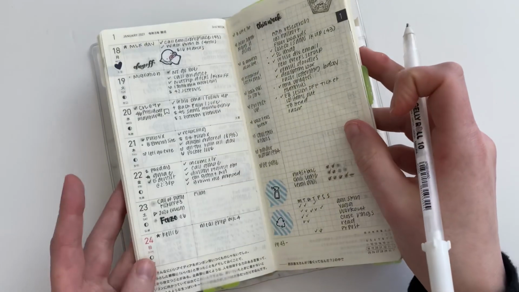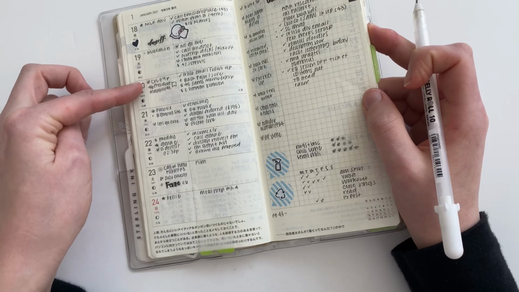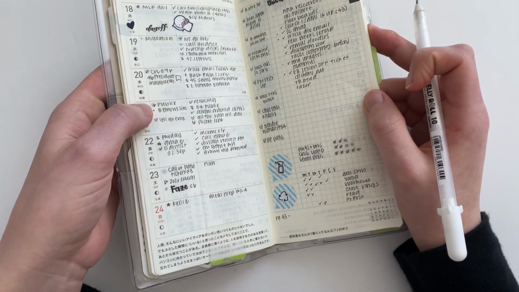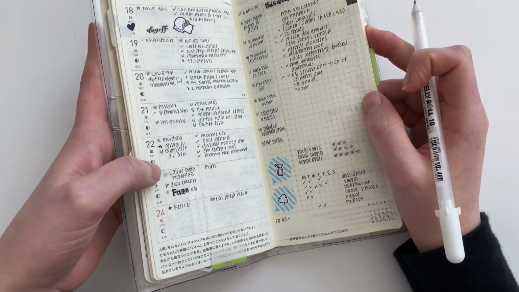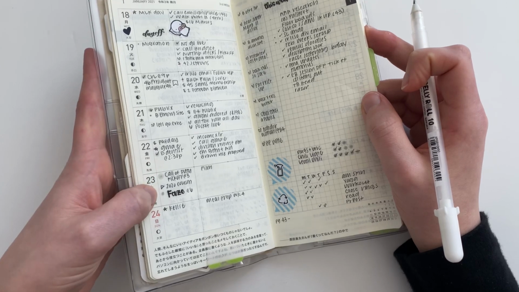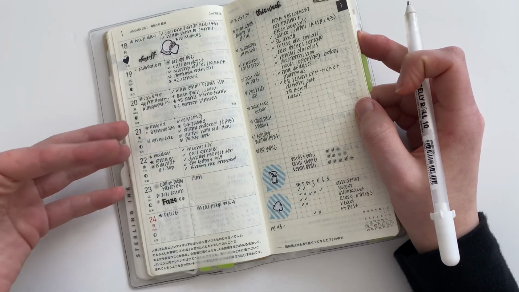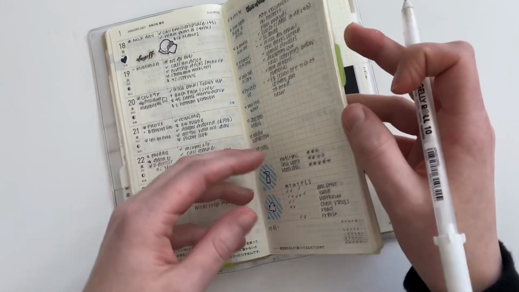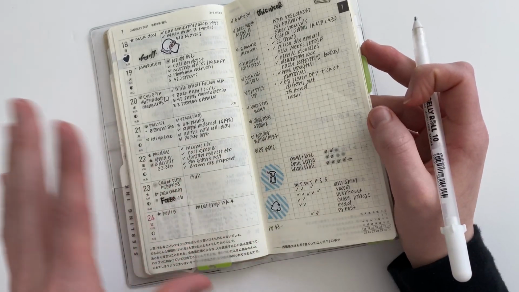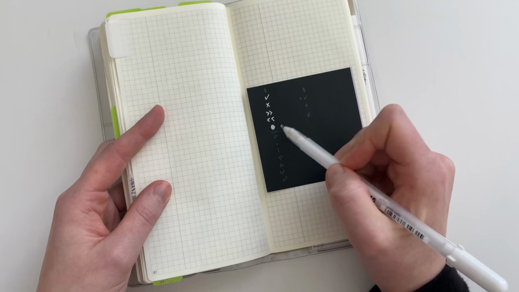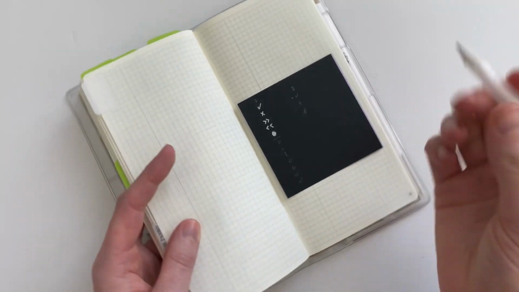Within my weekly spreads, I have been using a Zig Clean Dot marker to make a gray dot for my events versus actually drawing in the circle. So I use those interchangeably, but when it comes to rapid logging and I don't want to have multiple pens, the open circle is sort of my go-to.